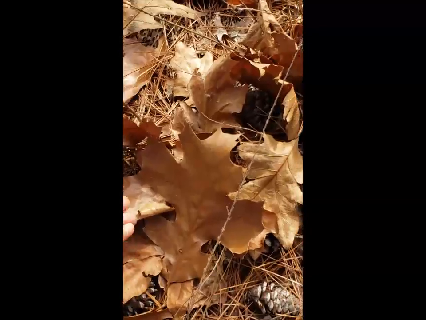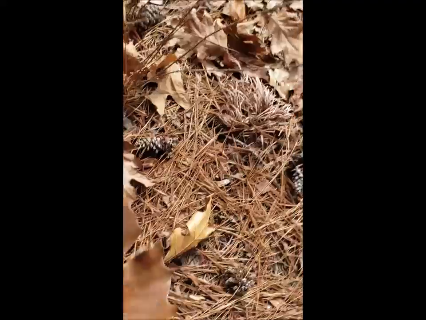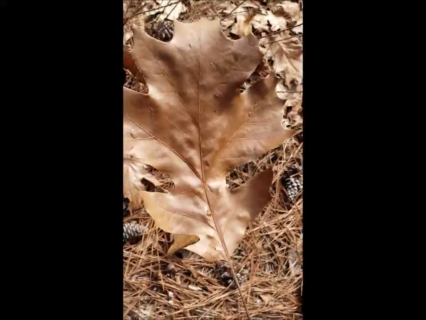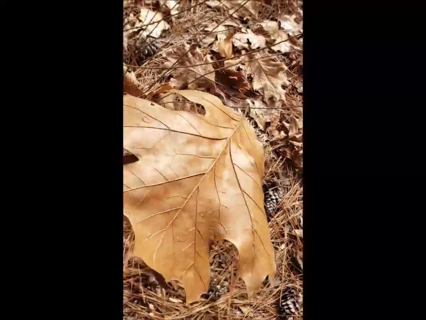I found what I'm going to touch today. Look at this huge leaf. I mean, it's incredibly large. It's beautiful.